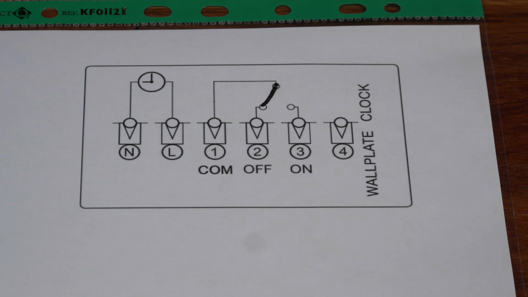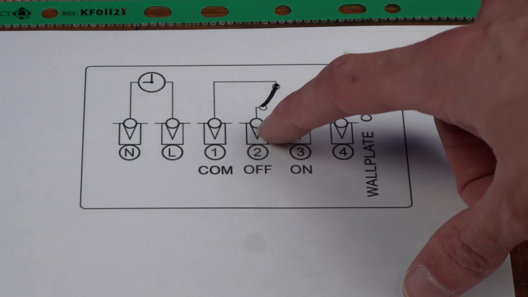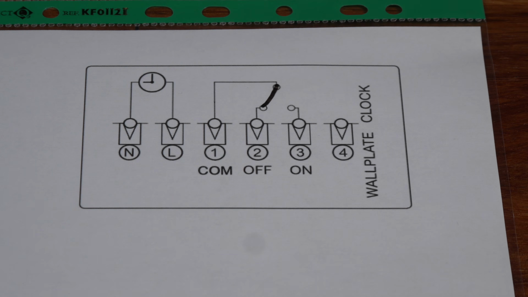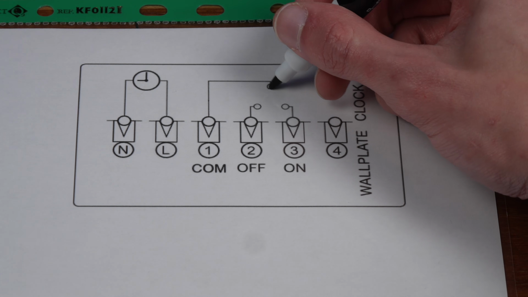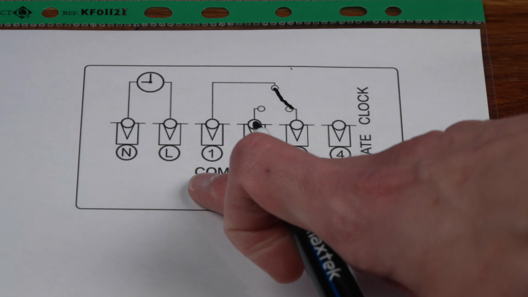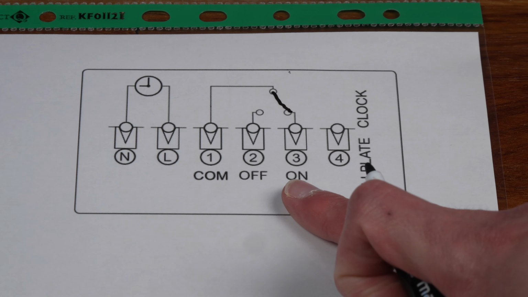When your heating is turned off, common is connected through the switch here to the off terminal. When the Wiser system wants to turn your heating on, it will switch up here like that, and it will connect the common terminal through to the on terminal.